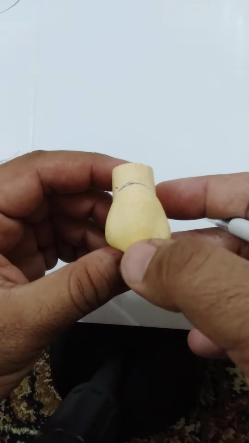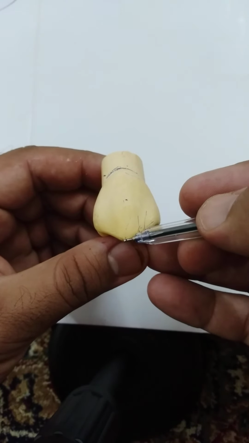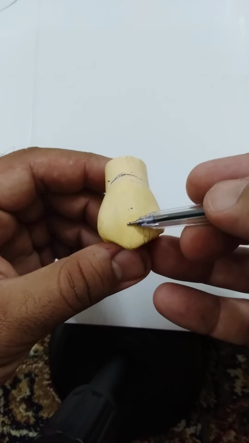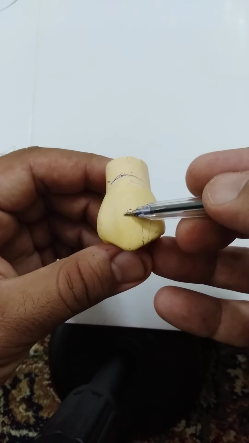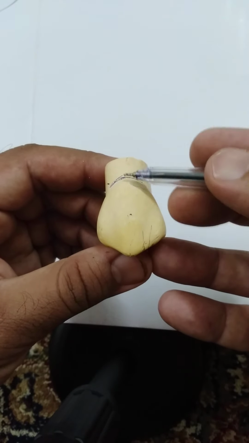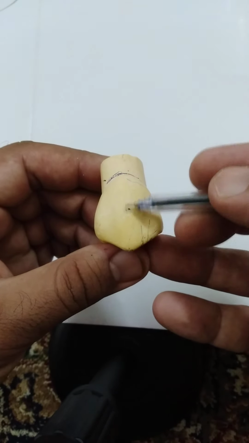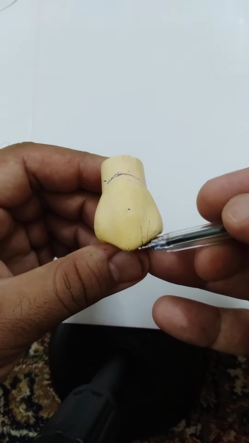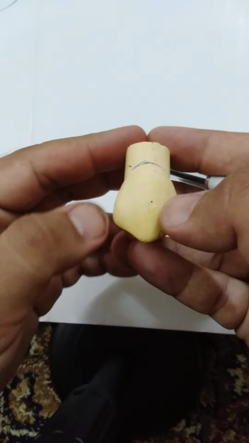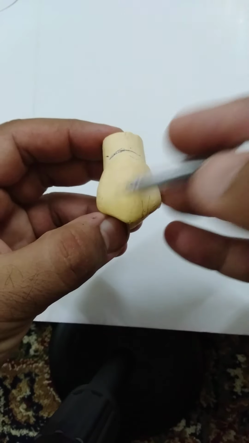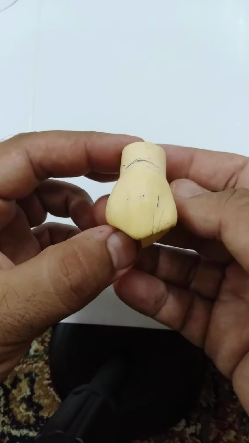There is a prominent buccal ridge in the middle. It extends about halfway along the buccal surface from cusp tip toward the cervical line and then disappears. It is the result of greater development of the middle buccal lobe. On either side of the buccal ridge there are developmental depressions. This is the mesiobuccal developmental depression and this is the distobuccal developmental depression.